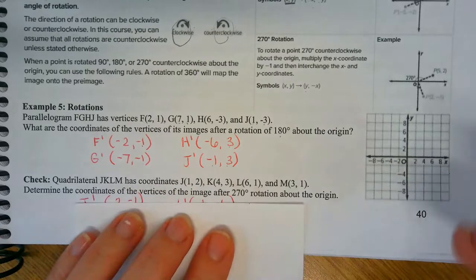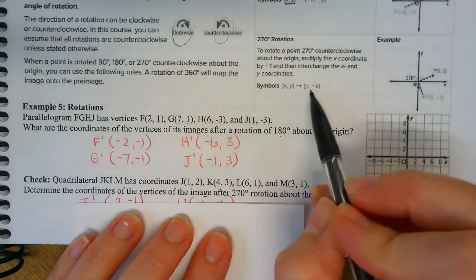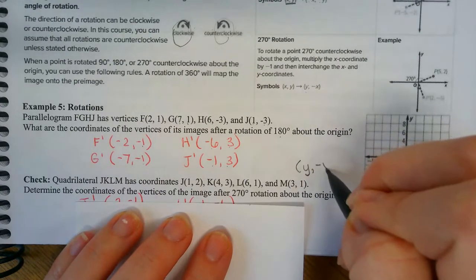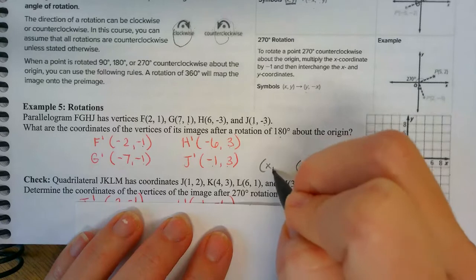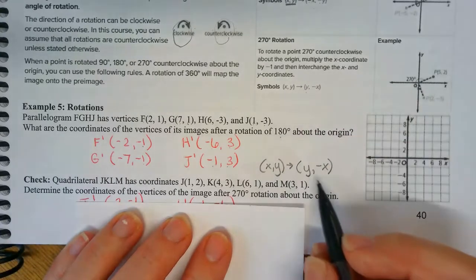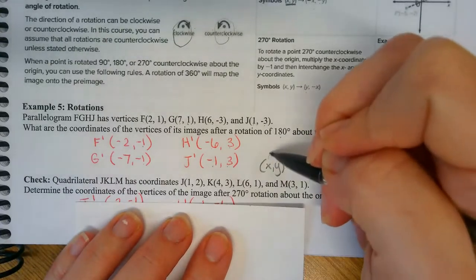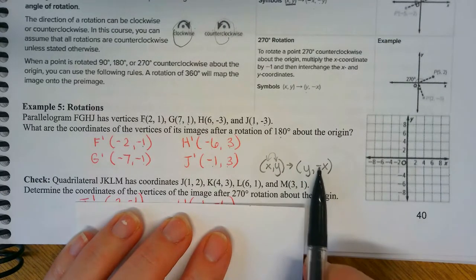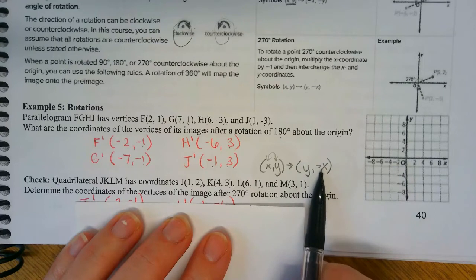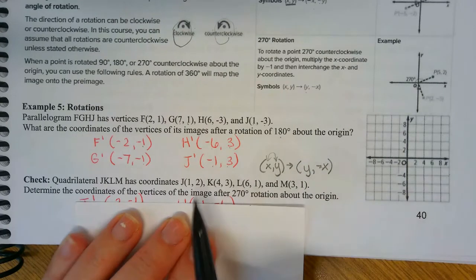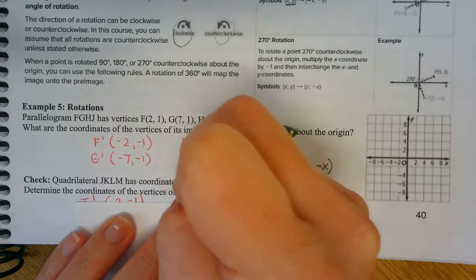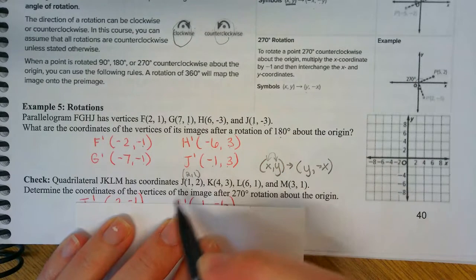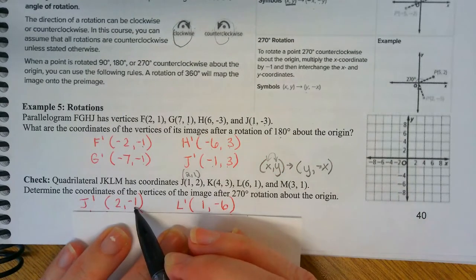So 270 degrees, this is your formula that you want to use. So it's saying that you're going to do y and then x. So remember, your original form was x then y. So what this is telling you is that it wants you to flip these two guys around, and then you're going to do the opposite of that x coordinate that you put here. Okay, so I'm going to flip these two around, so that means it's going to become 2, 1, and then your x coordinate that you put here is going to be negative, so that's why it's 2, -1.